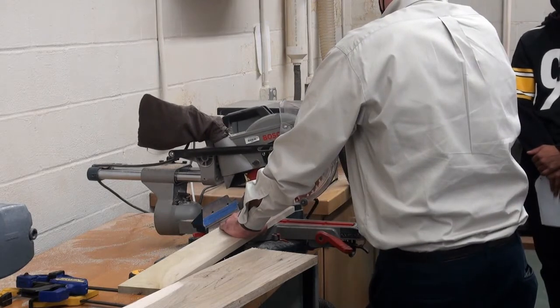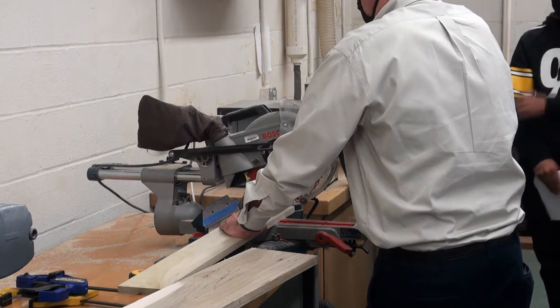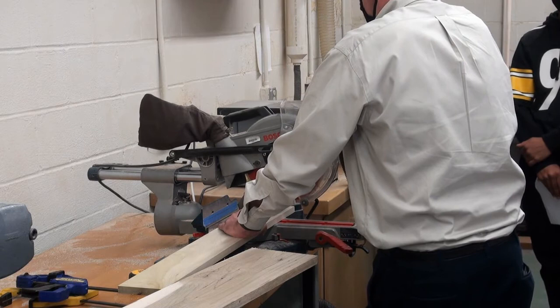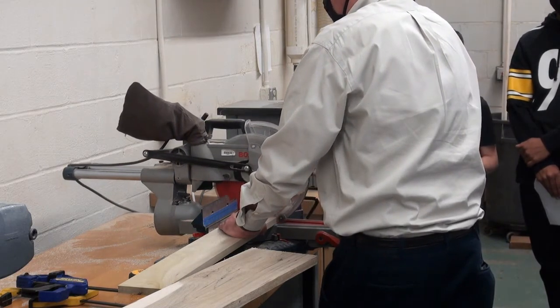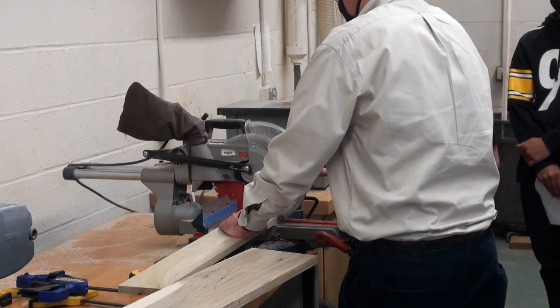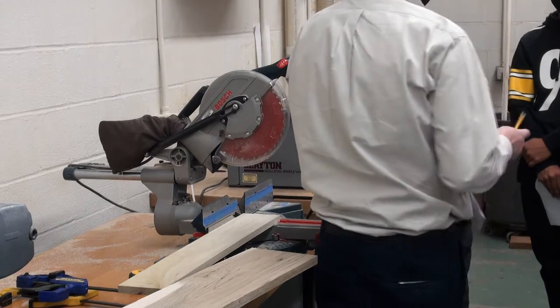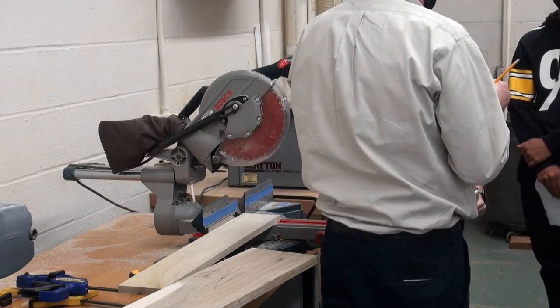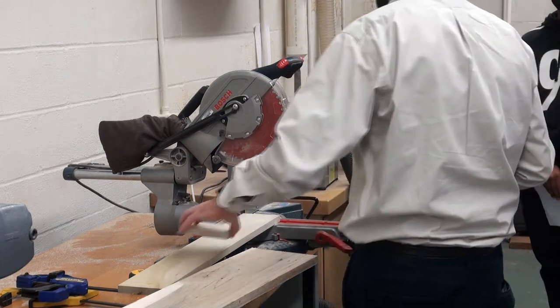So this one's a little tricky. There's like a safety thing here and then a handle to pull. Once again, pull it out over your material. Come to full stop. Raise it up. This will be your part for the drill bit holder that we're making. What else does it say? Over here.